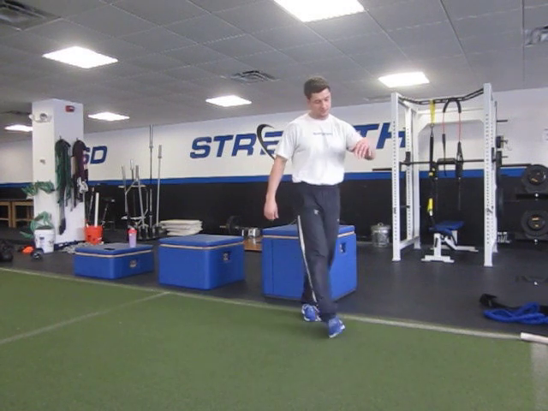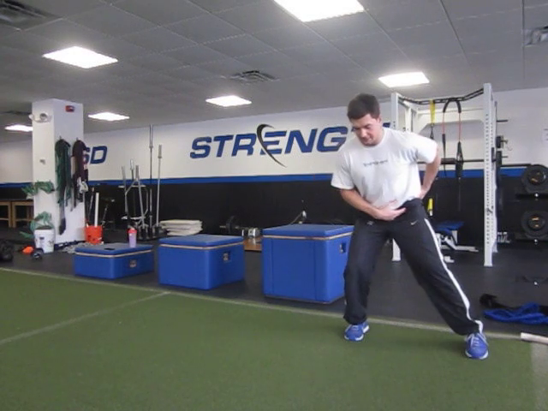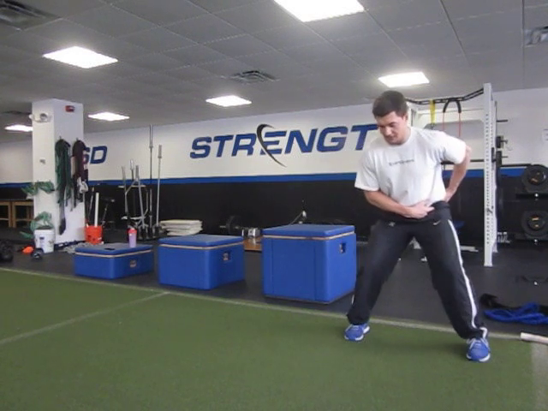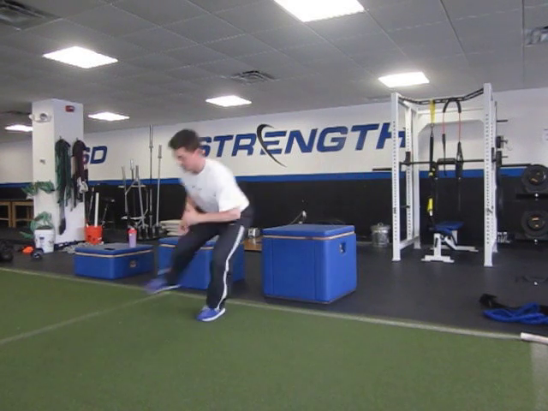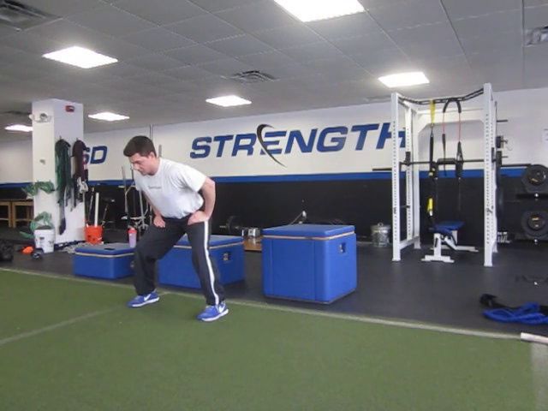Your crossovers, very basic. Commit to going to your right or left. Get this hip going, east or west, this pocket, my Nike logo here, going, and then recover with the ability to get back into that universal athletic position.